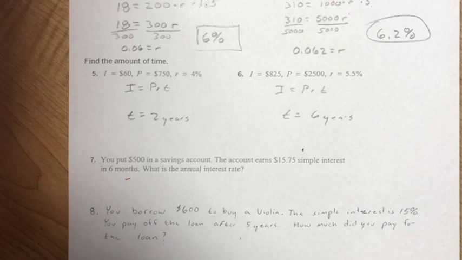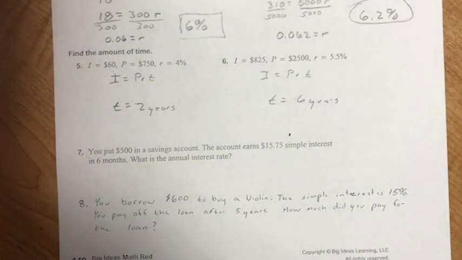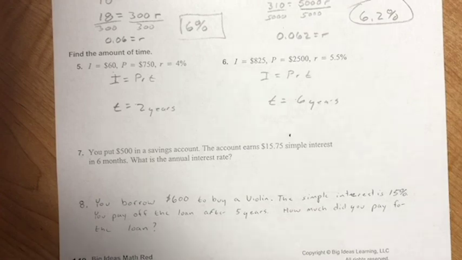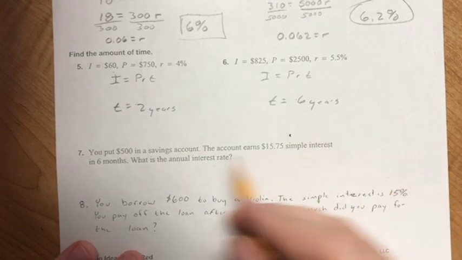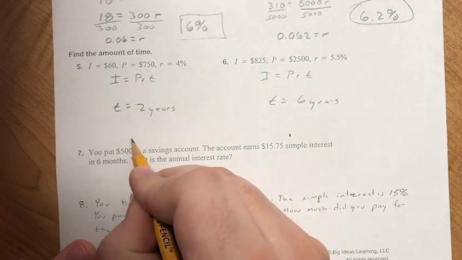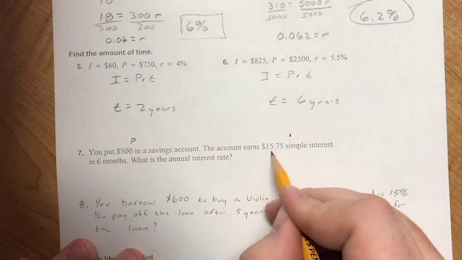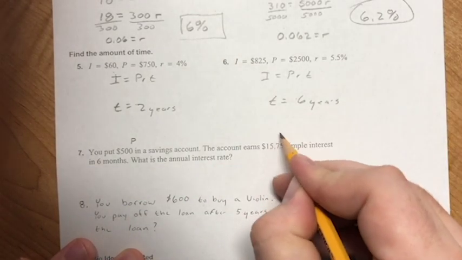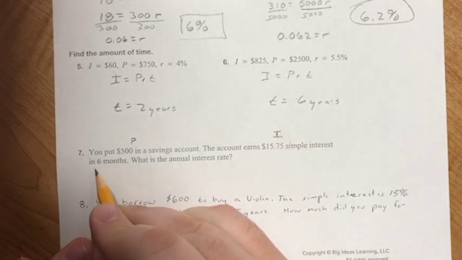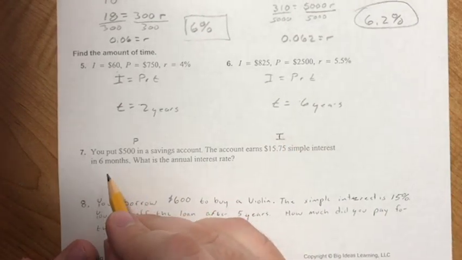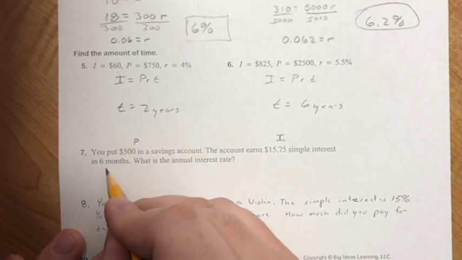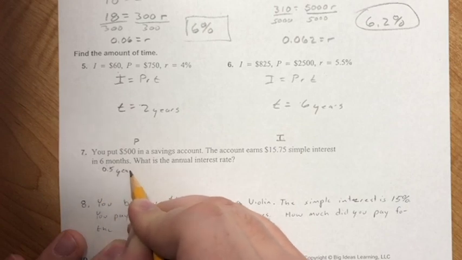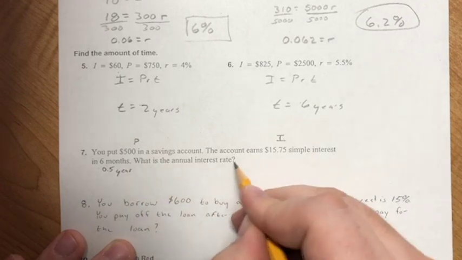All right, number 7. You put $500 in the savings account. The account earns $15.75 simple interest in 6 months. What is the annual interest rate? So basically, this is what we know. We know that we're putting $500. This represents my P. The account earns $15.75 simple interest. This is my I. And then it tells me 6 months. Well, remember, time has to be written in years, so this right here is actually going to be 0.5 years, or a half a year. And what it's asking for is my annual interest rate.